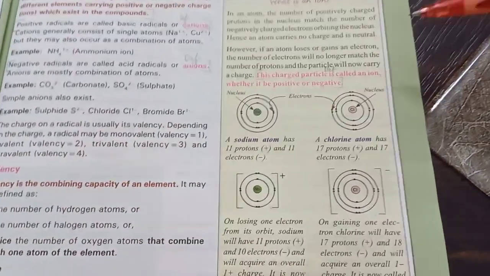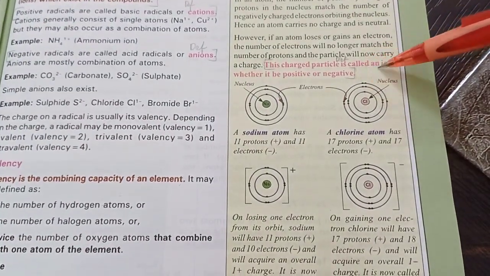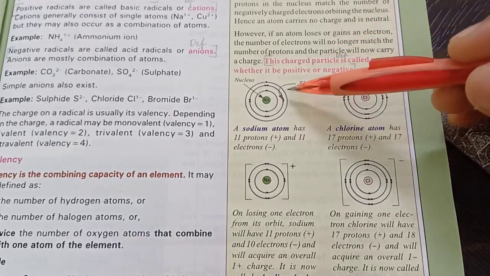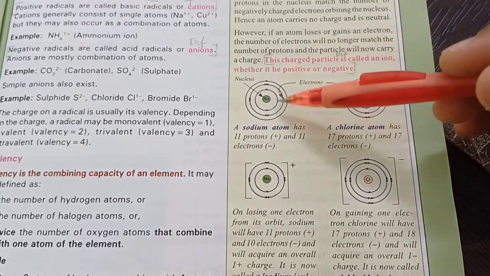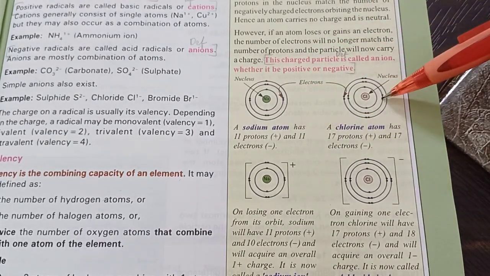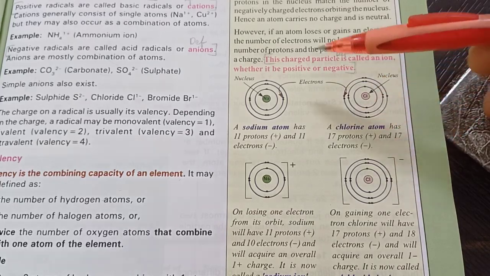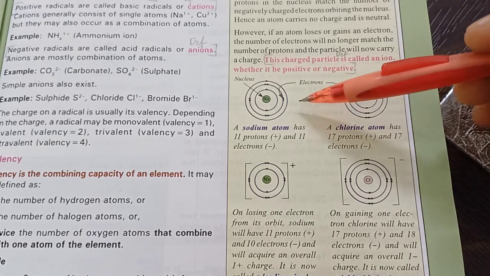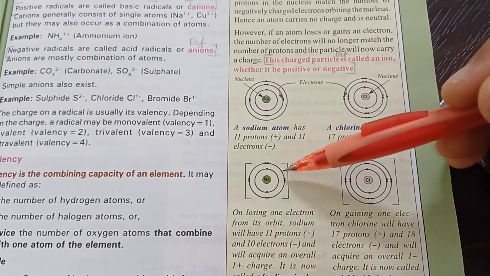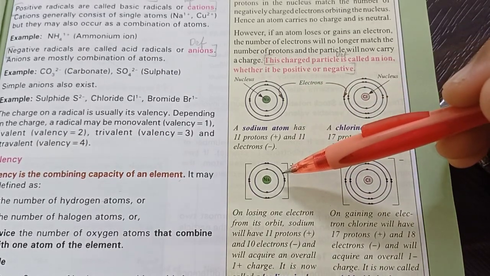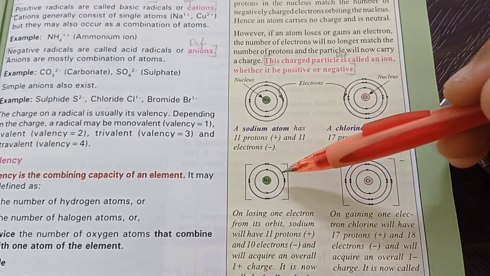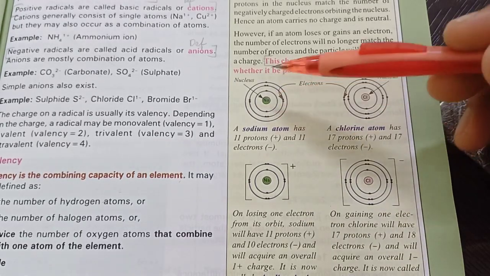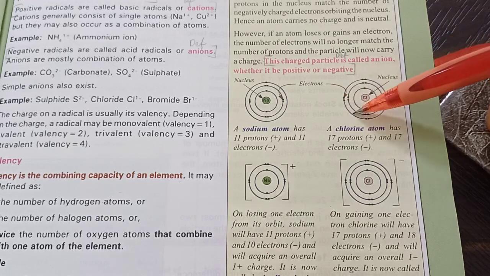What is an ion? Mark the definition: any charged particle is an ion. You see, if an atom loses an electron, it becomes a cation. And if it gains an electron, it becomes an anion, because an atom is neutral because the number of protons and electrons are equal. However, to achieve stability, to achieve the stable electronic configuration of the nearest noble gas, that is to complete its duplet or octet in the last shell, metals usually lose electrons and non-metals gain electrons.